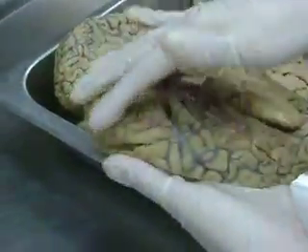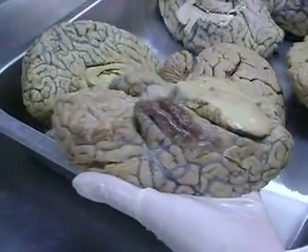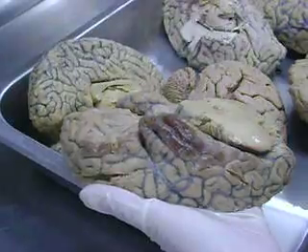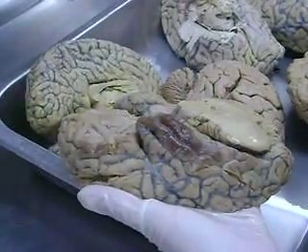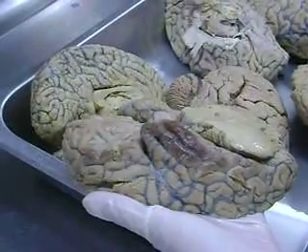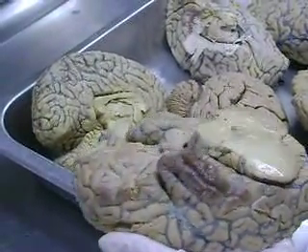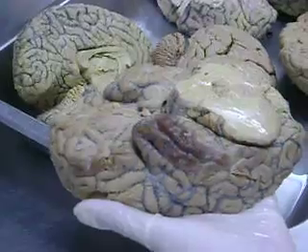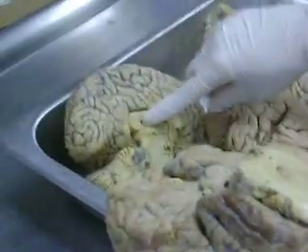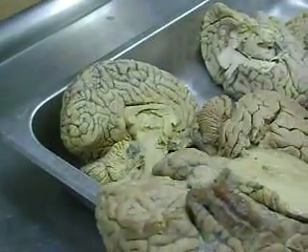So this area, what you see here, the cerebral cortex, basically developed from the prosencephalon. The two subdivisions of the prosencephalon are the telencephalon and the diencephalon. The telencephalon forms the cerebral cortex, whereas the diencephalon gives rise to the thalamus and the hypothalamus.